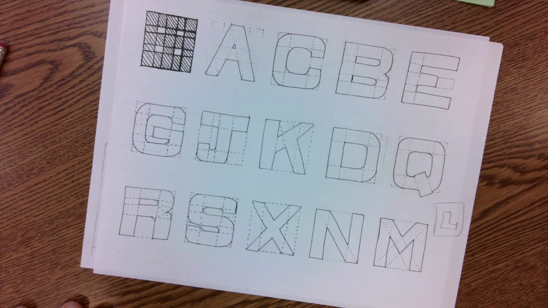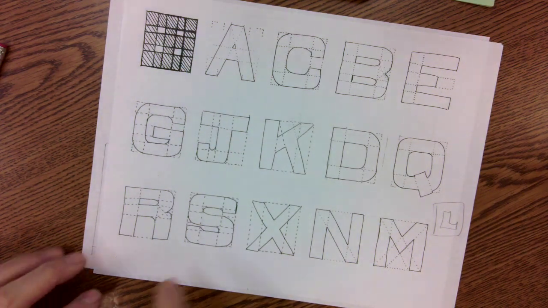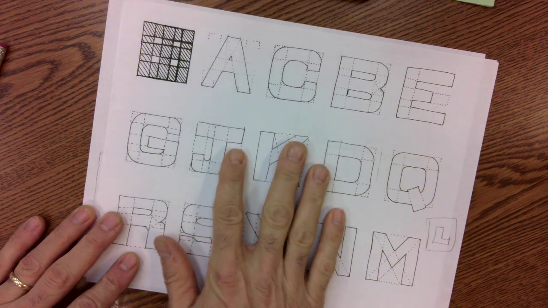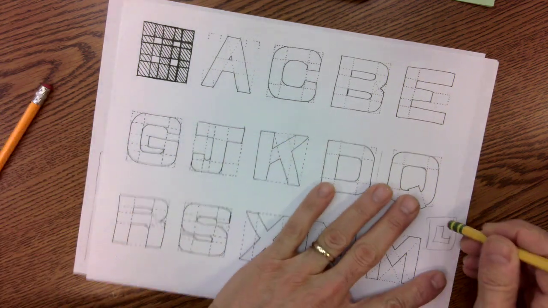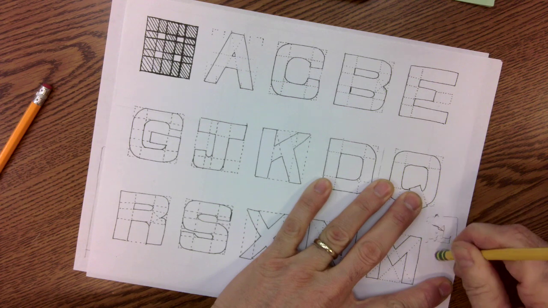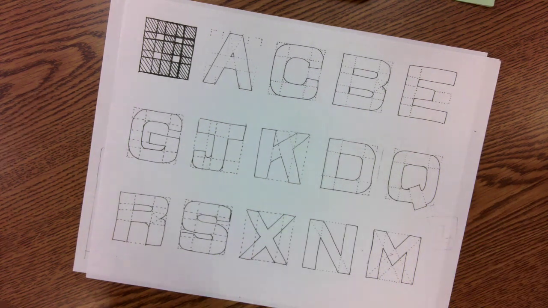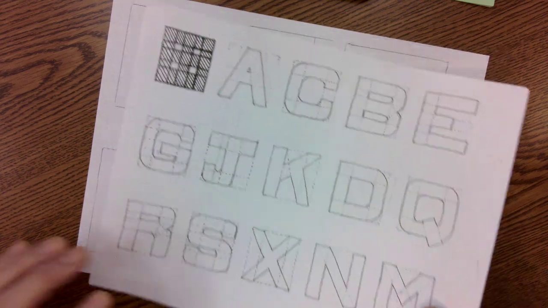You will find this page of letters on a Google slide. You don't have a copy of this, at least not at home. If we were in school, you would have a copy, but you don't have one at home because you can put one right on your computer screen. So here's what we're going to do.